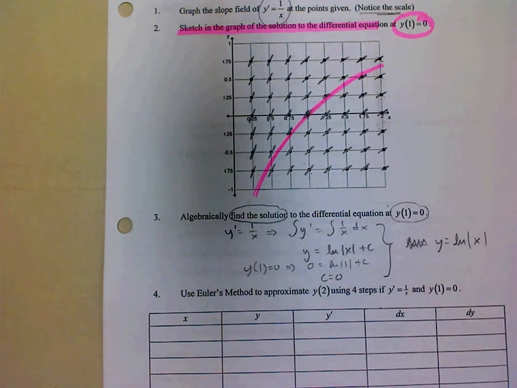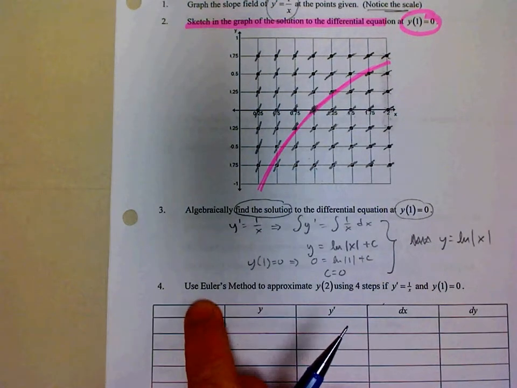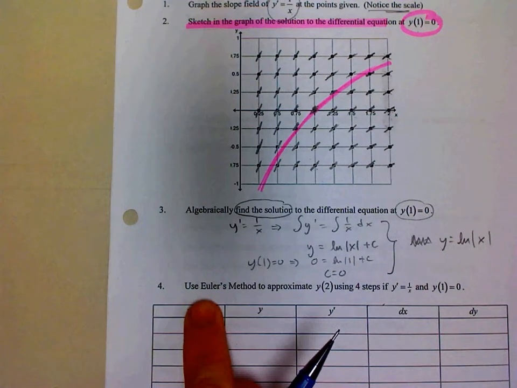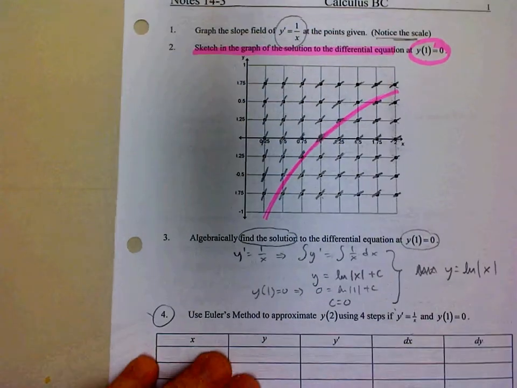Okay. Now, we're going to use this same graph to do something called Euler's method. It's pronounced Euler, even though it's spelled this way. And let's just go ahead and stop here and go to page number 2.